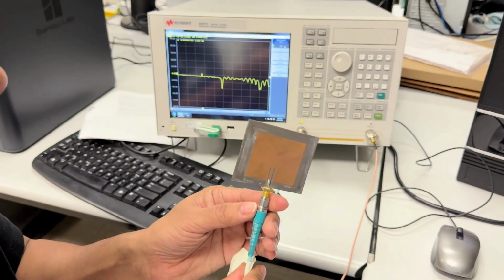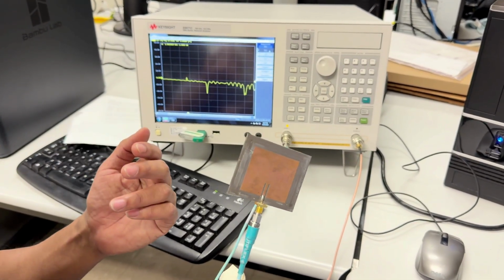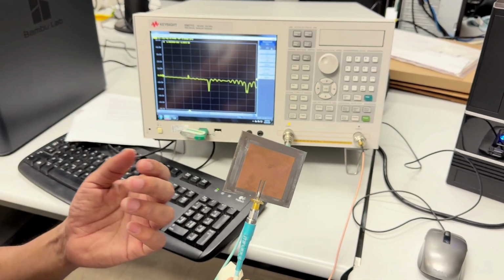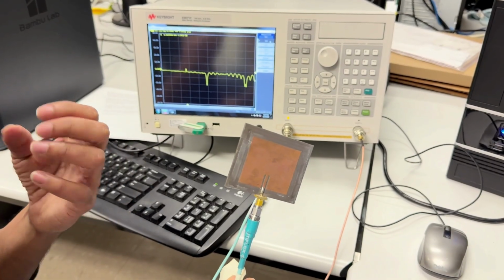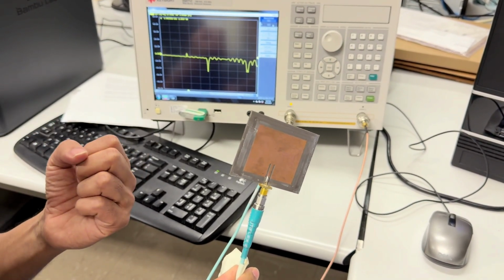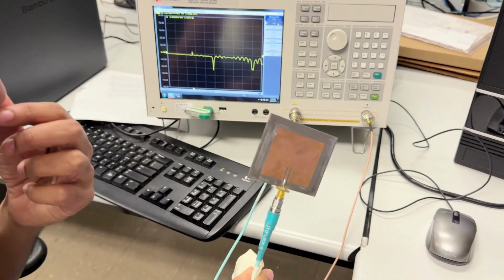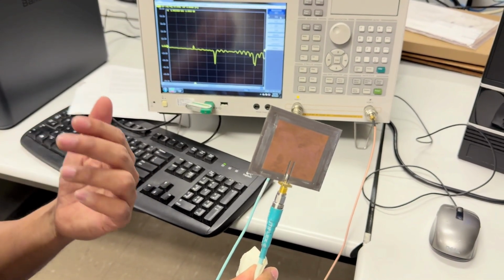What I've done is, I'm interested in S11, which is the reflection coefficient. That means this is the measurement of how much RF energy is being reflected back rather than being transmitted. So we want that to be as minimal as possible.